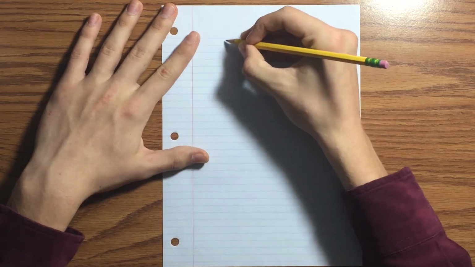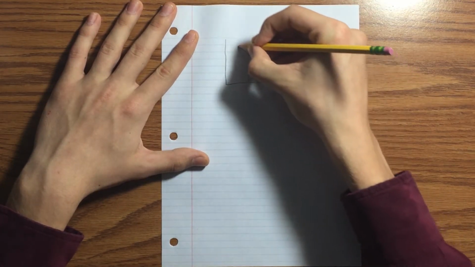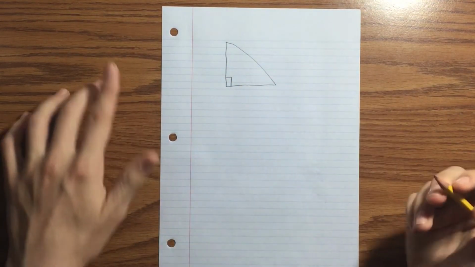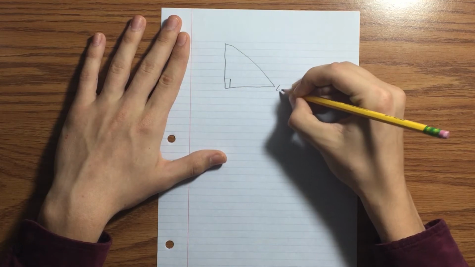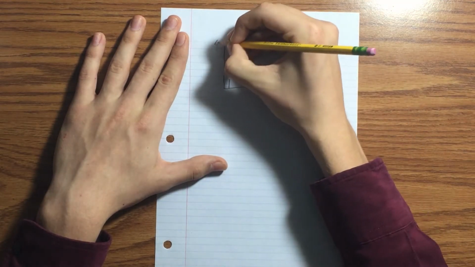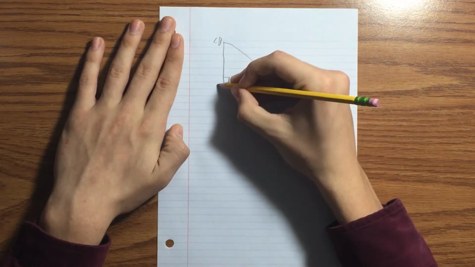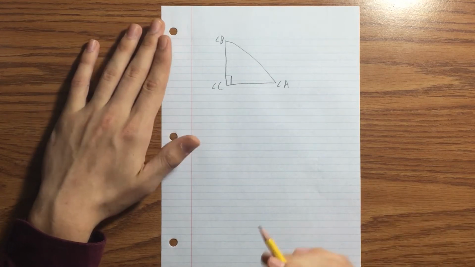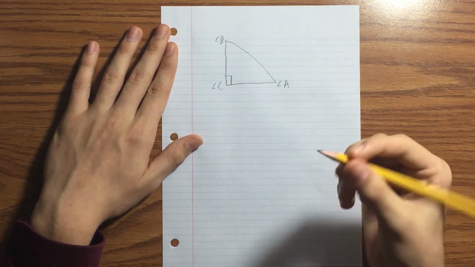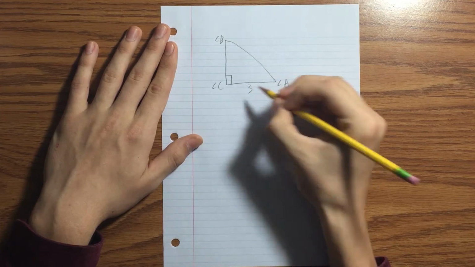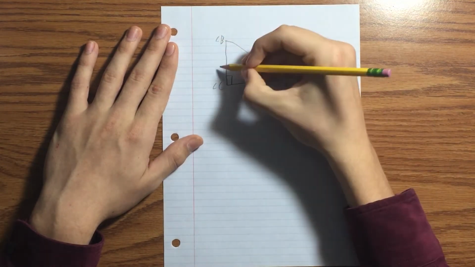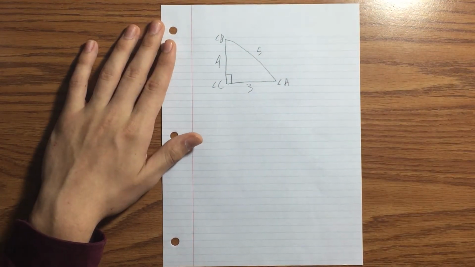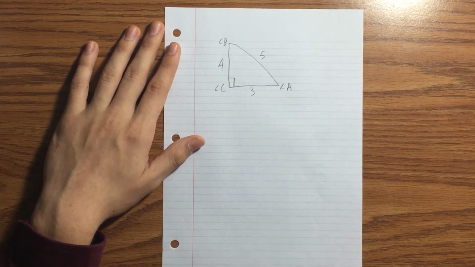So let's say we have a triangle, just a good old right triangle with a 90-degree right angle. Now you have three angles in a triangle. Let's name this angle A, angle B, and angle C, like that. Before we go on, let's give the sides some lengths. Let's give AC 3, this one right here 4, and this one here 5. Easy enough. So for the sine, we're going to focus on angle A.